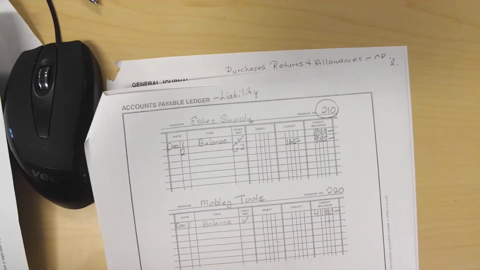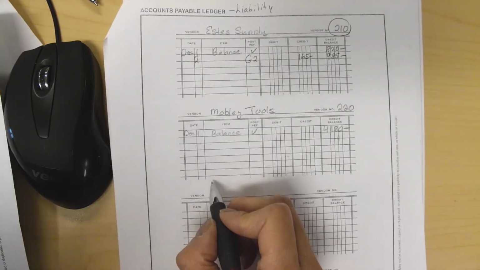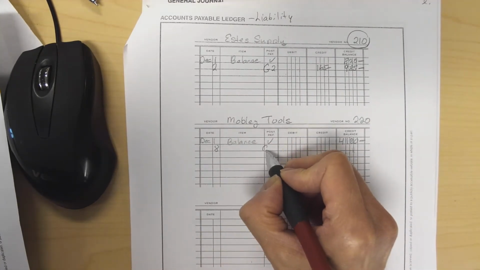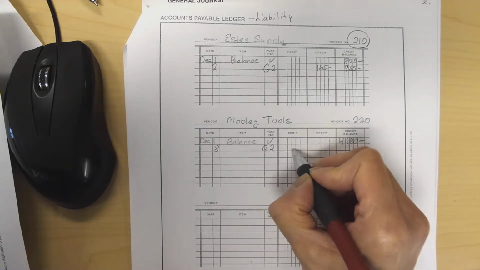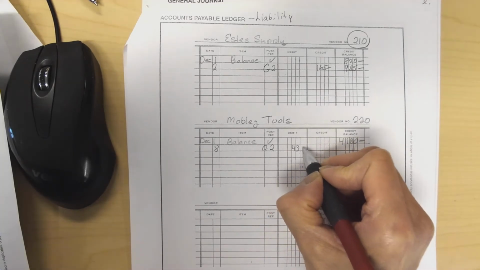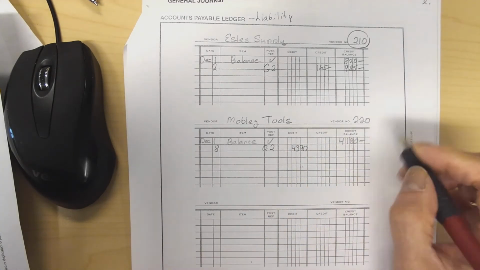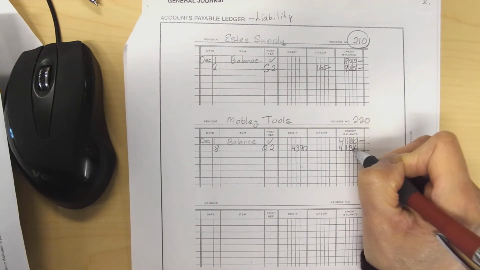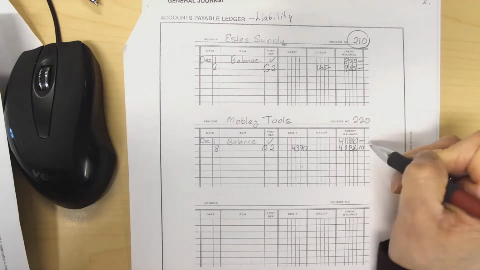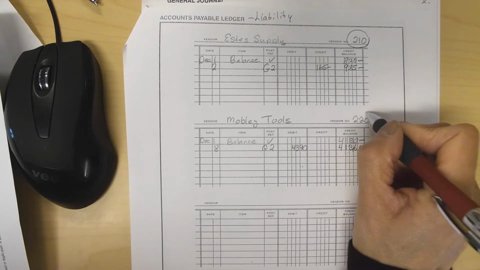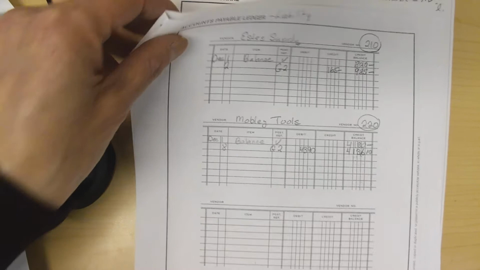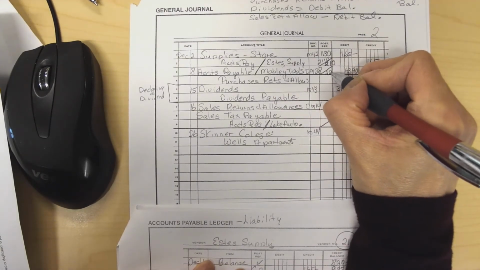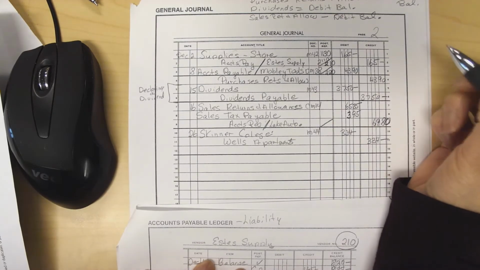So we're going to go over to Mobley Tools. It is on the 8th, G2. I'm debiting $43.90, and my new balance is $4,136.10. My last step is this account number, 220. So I'm going to put 220 at the bottom of the diagonal.